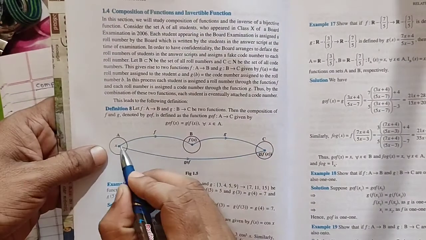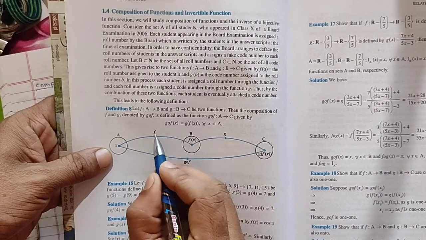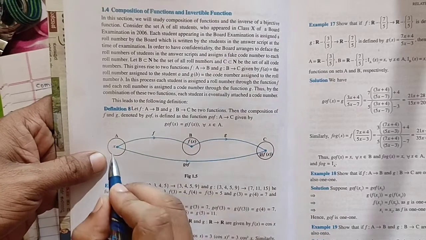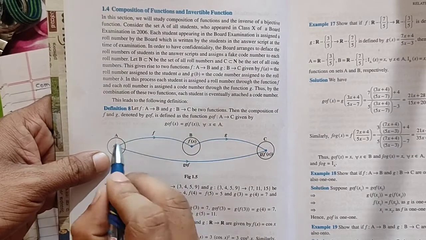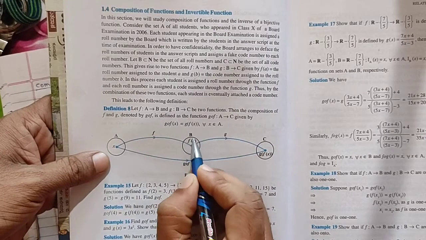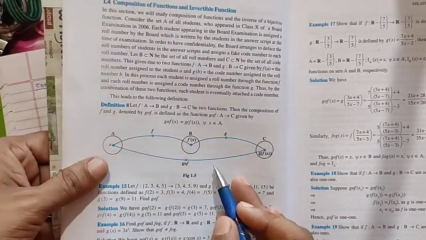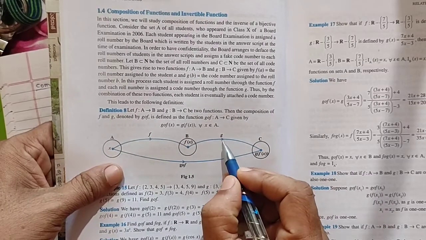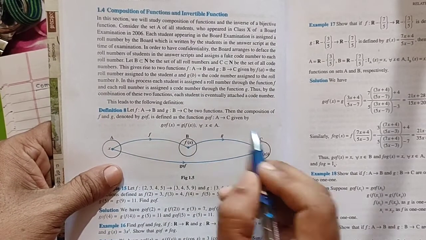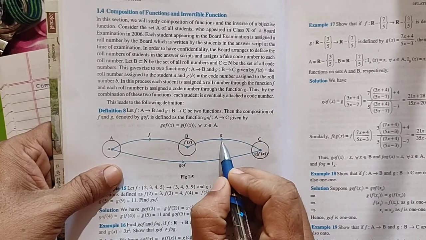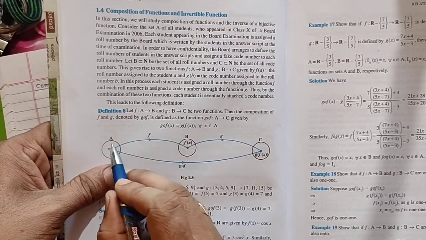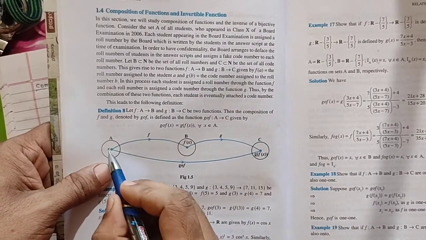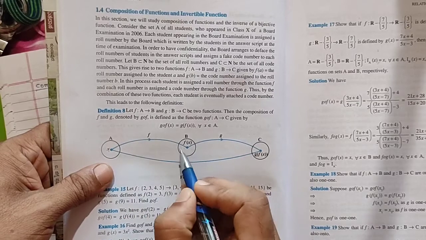So our relation from A to B is F. F is a function from A to B. If A is x, then F of x is in B. Next, take one more set, C. The next function is G, a function from B to C. So F is a function from A to B and G is a function from B to C. A is x, and F of x is in B.